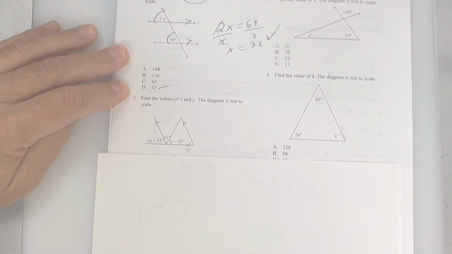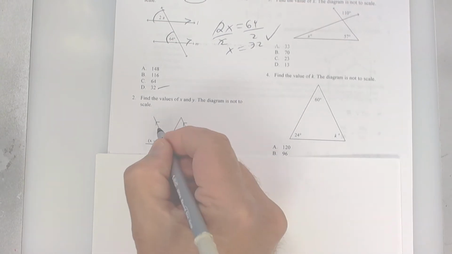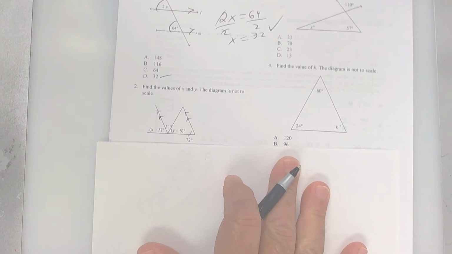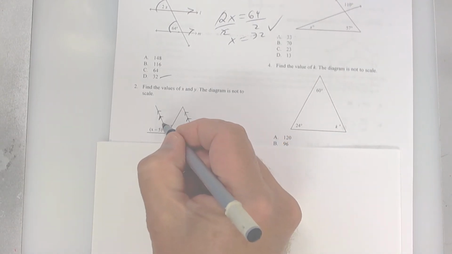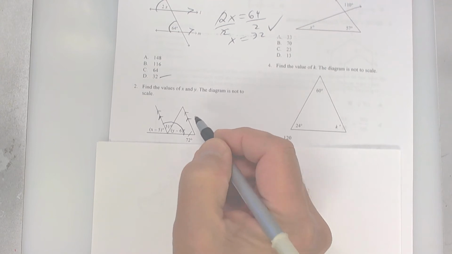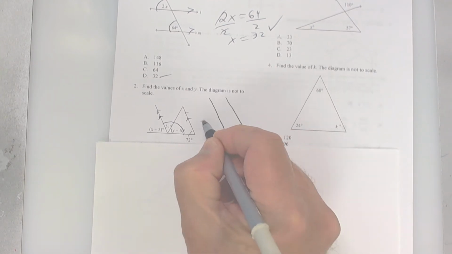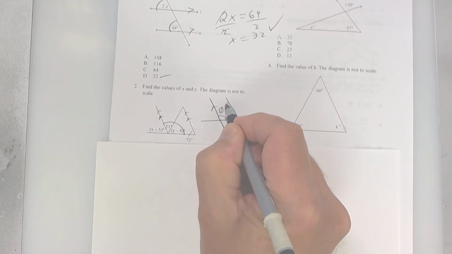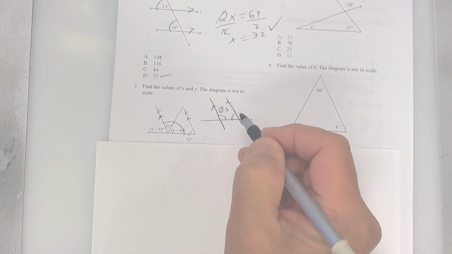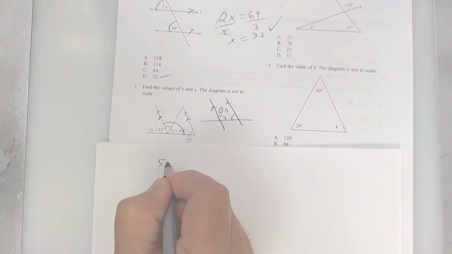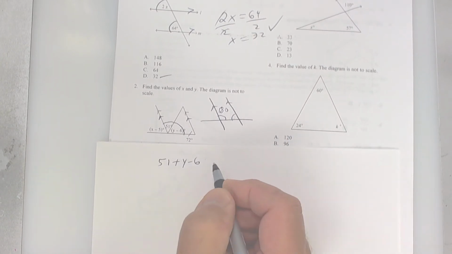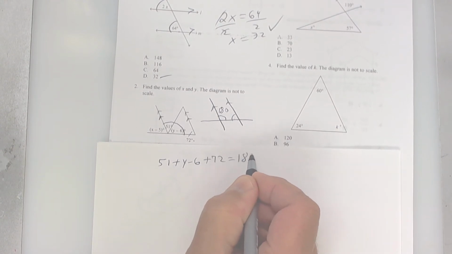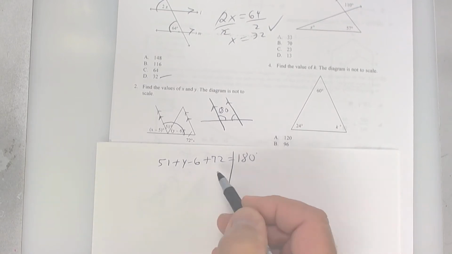This one says find the value of y in the diagram. Now look, these lines are parallel. This one's a little tricky, so let me see what we're going to do here. What I would do is first figure out what this is from here to here. And remember, you have parallel lines cut by this transversal, so this side and this side are 180. Okay, they're supplementary. Those are called same side interior. So what you want to do is 51 plus y minus 6 plus 72 is equal to 180 degrees. And that's how you work it to get y.